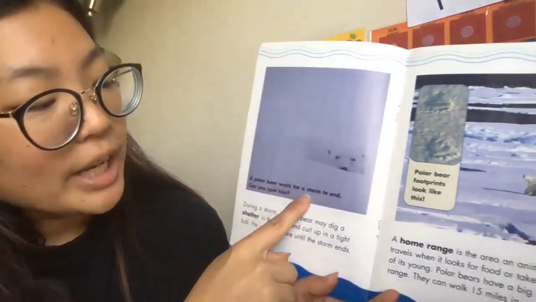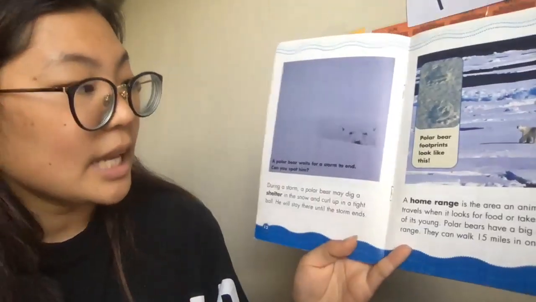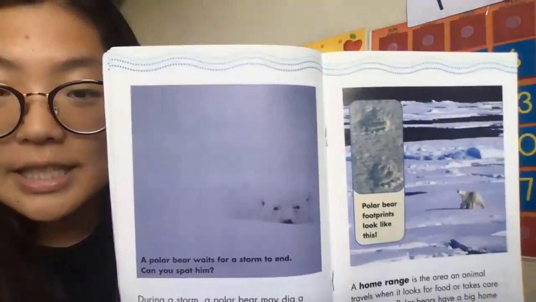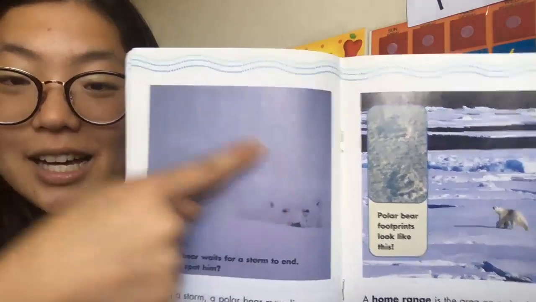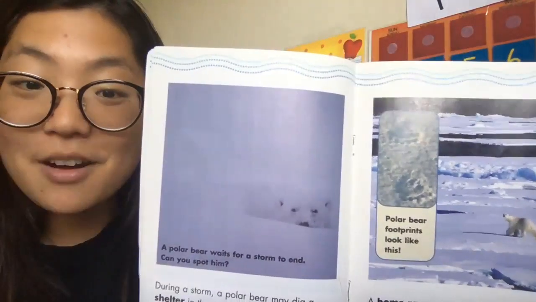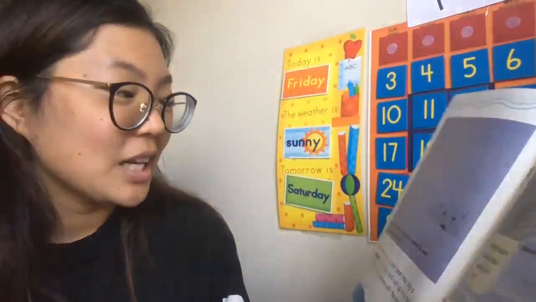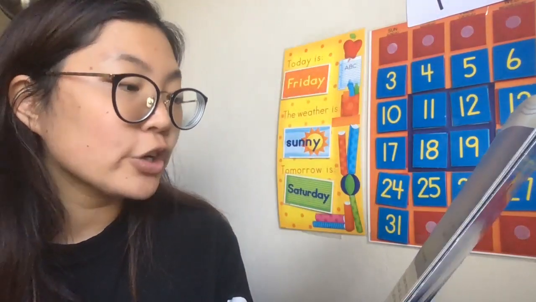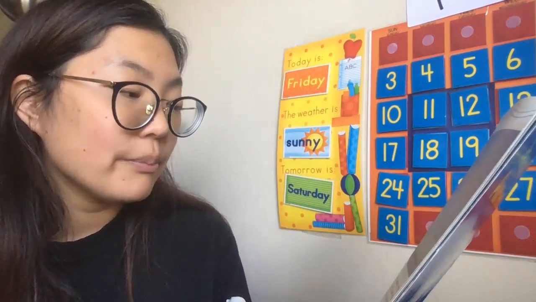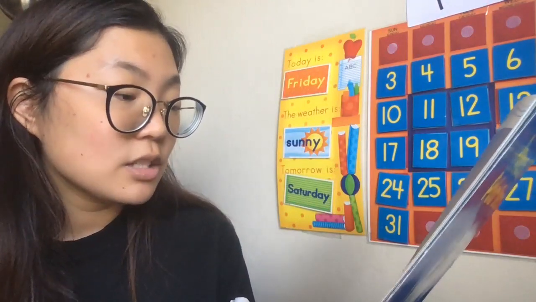A polar bear waits for a storm to end. Can you spot him? Do you guys see a polar bear? Right here, it camouflaged around the snow, but you can still see the face. During a storm, a polar bear may dig a shelter in the snow and curl up in a tight ball. He will stay there until the storm ends.